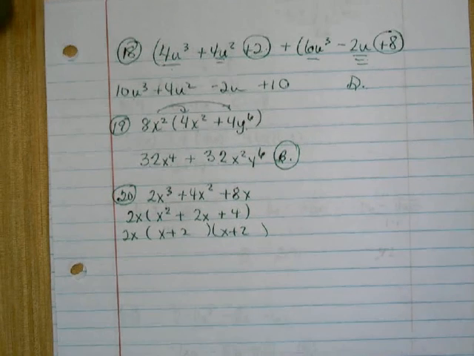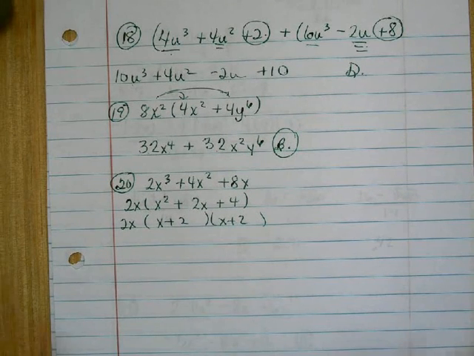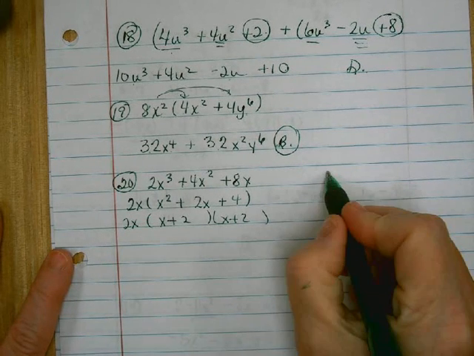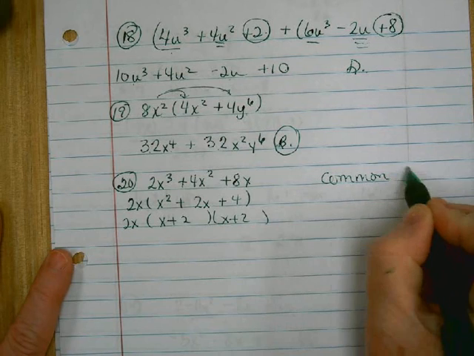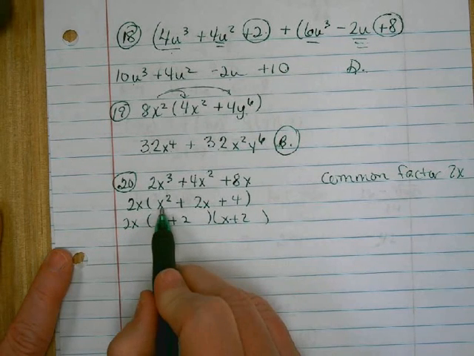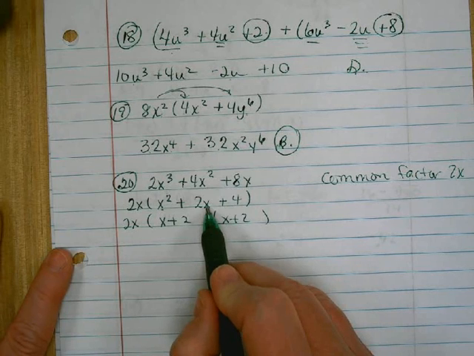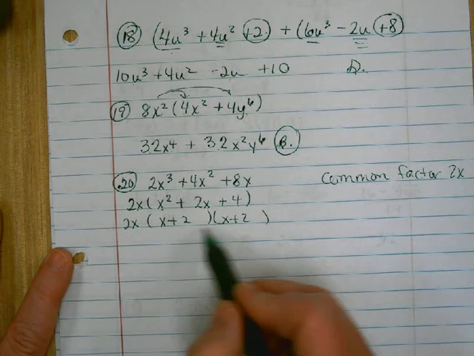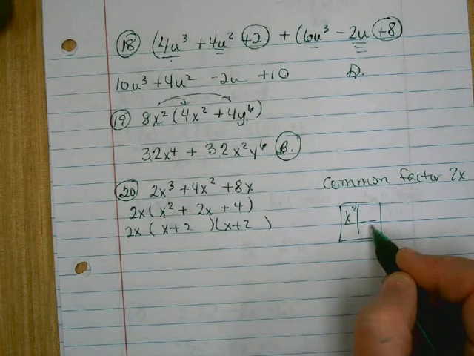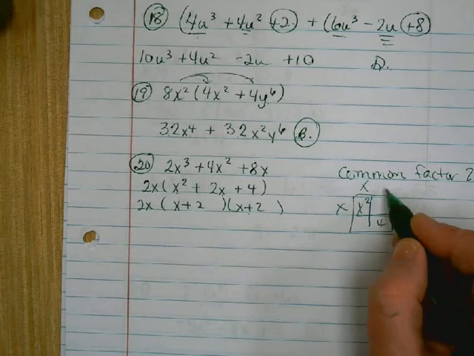Number 20 asks you to factor completely. The first thing you do is take out the common factor. Common factor is 2x. When I factor that out, I'm left with x squared plus 2x plus 4, but it will factor again. You could put it in a box if you wanted to. You're going to have x and 2 and 2.